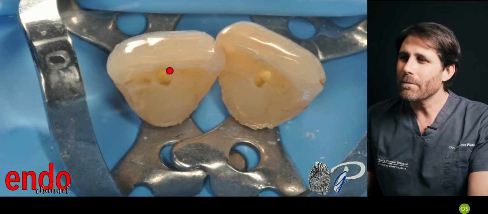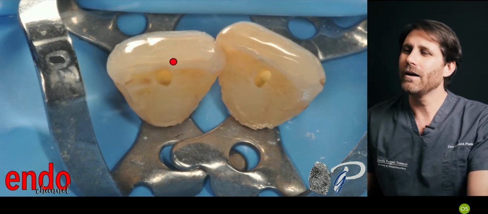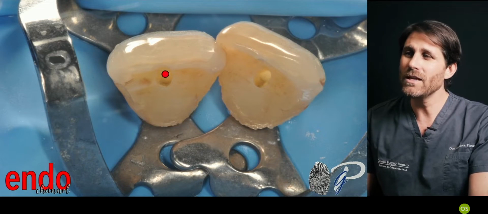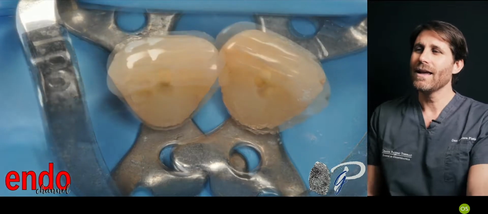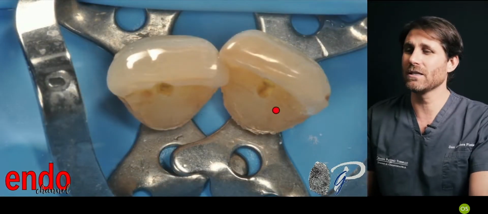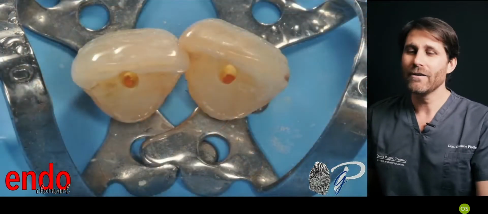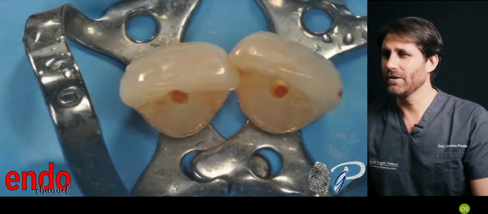Just, you can see, you can touch a little bit the marginal incisal edge if you need, without going buccally from an aesthetic point of view. And perform your treatment through these spaces. You can clean, fill, and save these teeth.